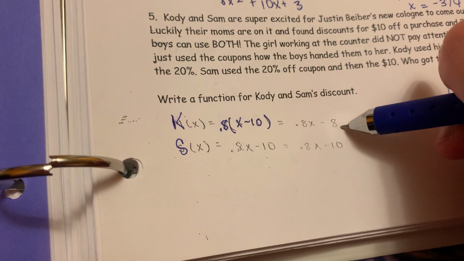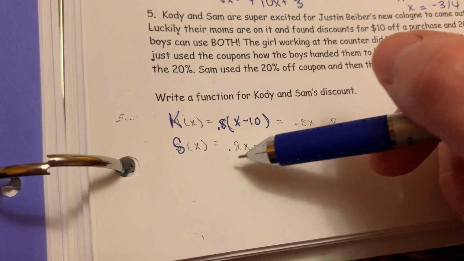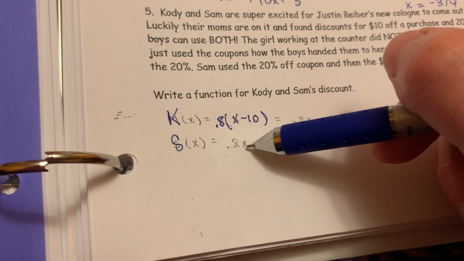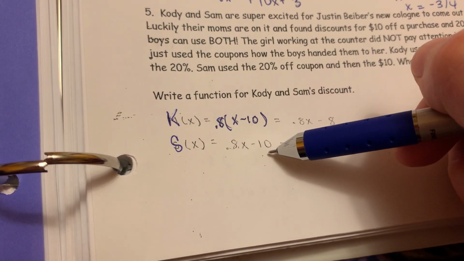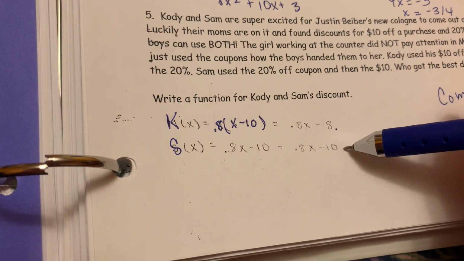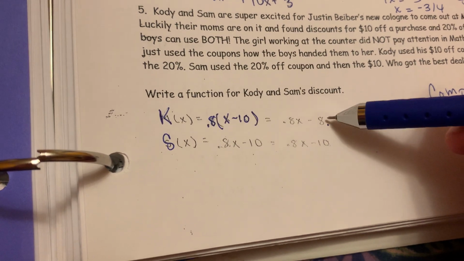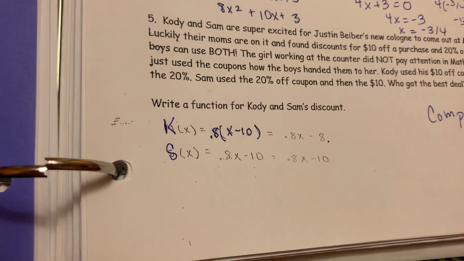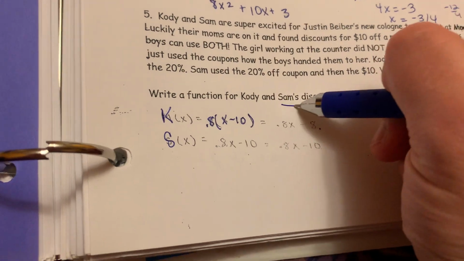When you simplify, this is what you're going to get. And then here you're taking 20% off first, so getting 80%, and then taking $10 off. So they're the same, other than this is always removing 10 and that would be always removing 8. So really, Sam got the better deal.